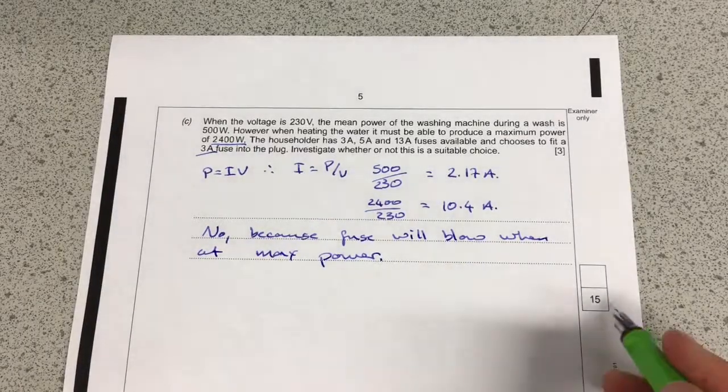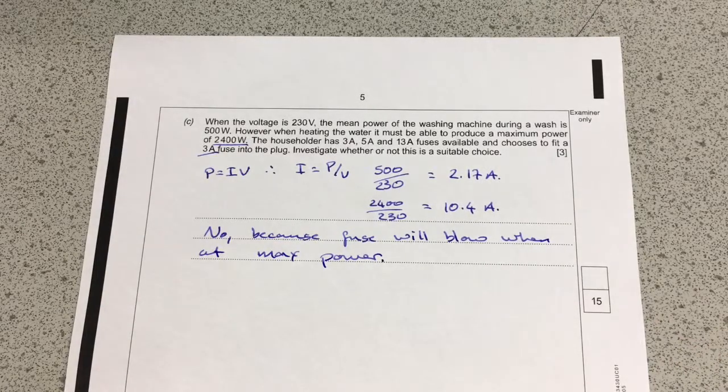Okay, there you go. As you can see, 15 marks. This was a huge chunk of this particular exam paper, nearly a quarter of it, in fact. So it's just about solving the little problems that come up and interacting with the information in the text. Okay, thank you very much.